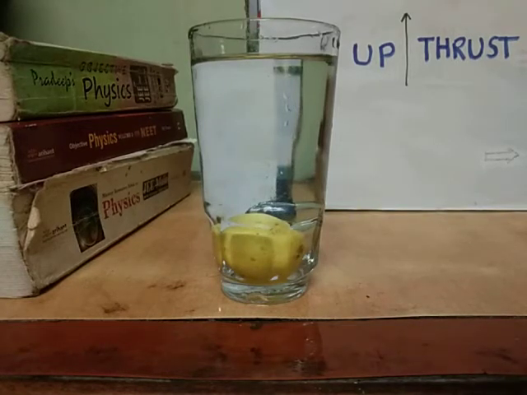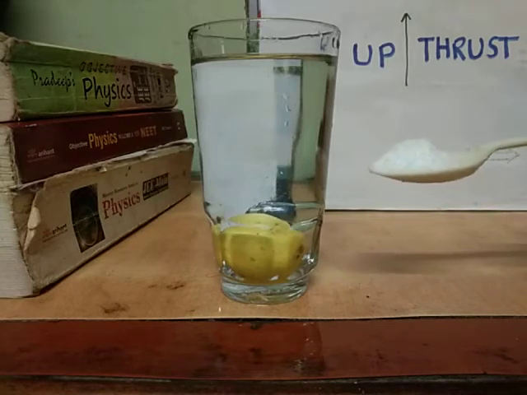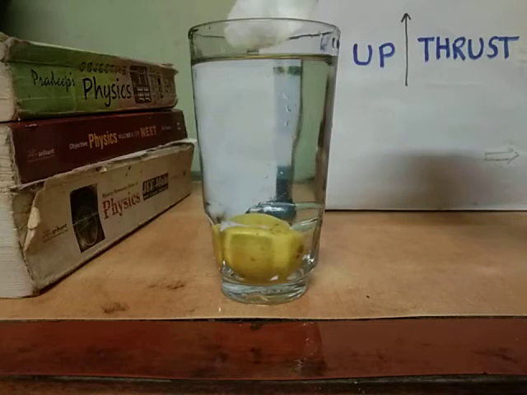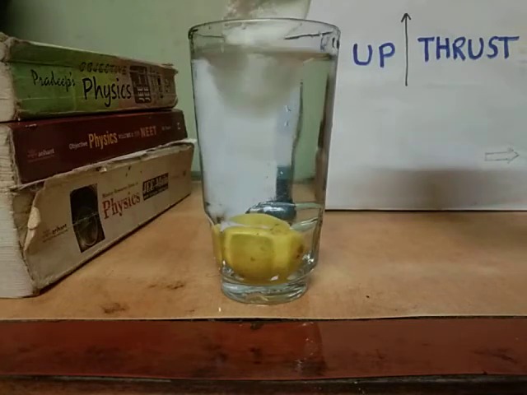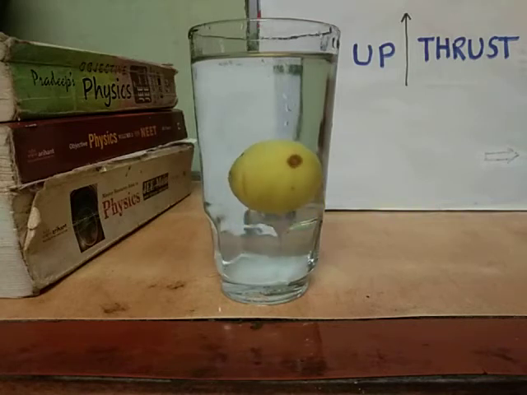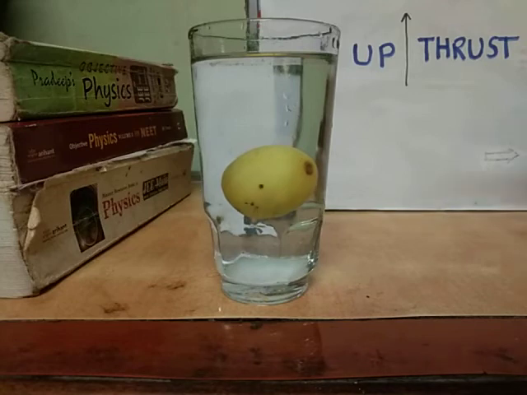If I can increase the density of the water, I can increase the upthrust. So for that purpose, I'm going to mix salt in water. Due to that, its density will increase and you will see the lemon will float. Let me stir it.